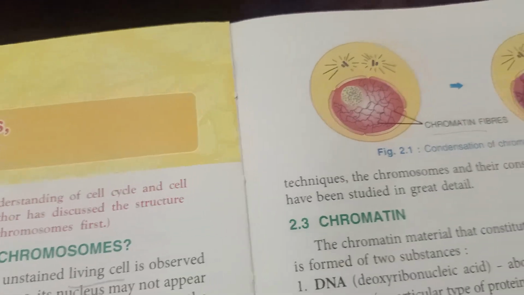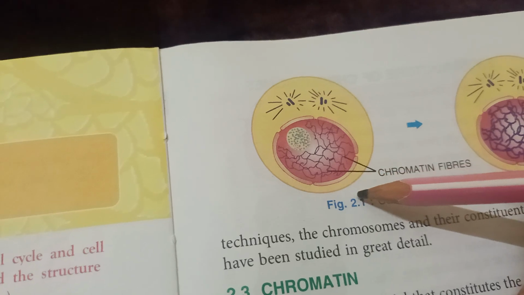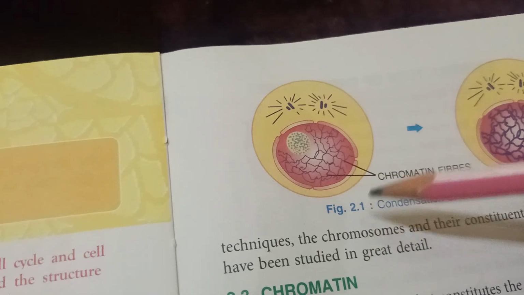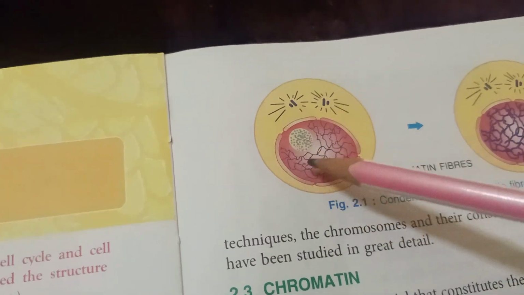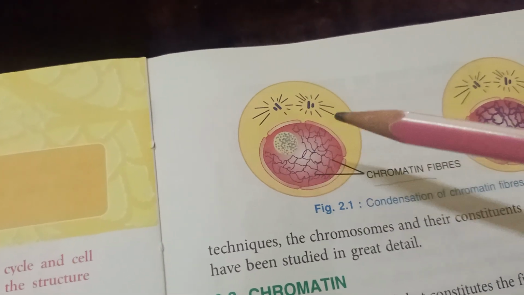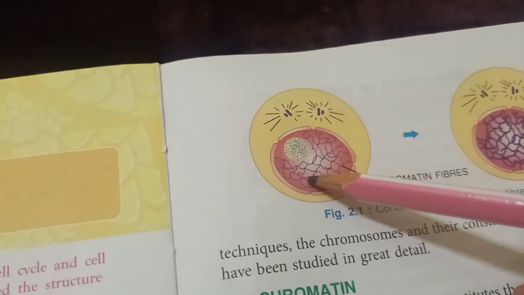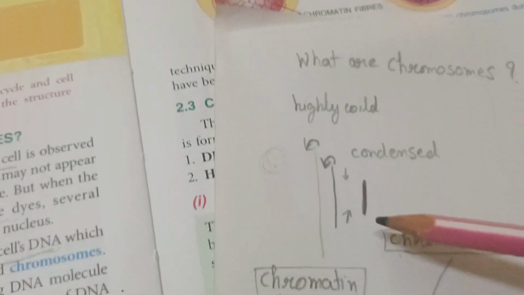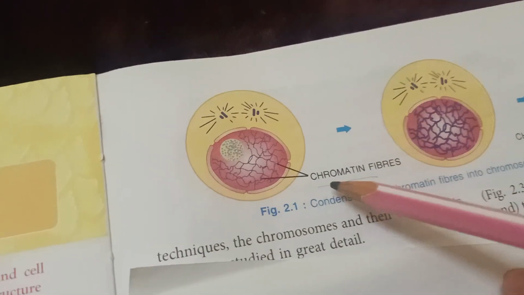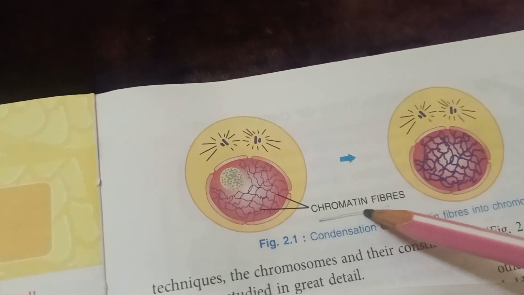First of all, we will observe the cell when it is at rest, that is, when it is not dividing and is not under the division process. At that time the DNA content of the cell appears like very fine thread-like structures, and it looks like fibers. That is why this DNA content is called chromatin fibers.